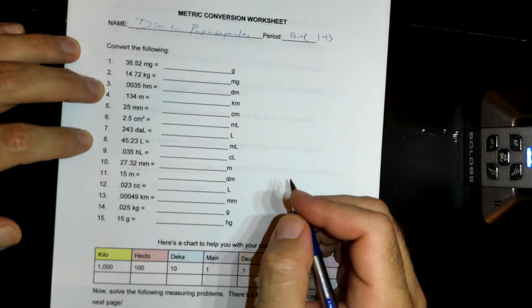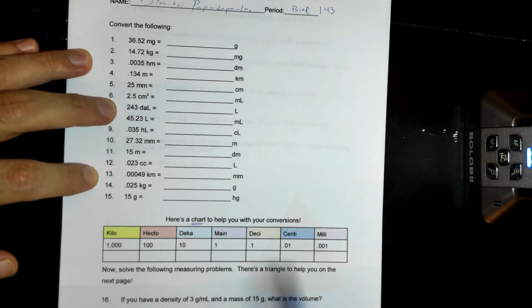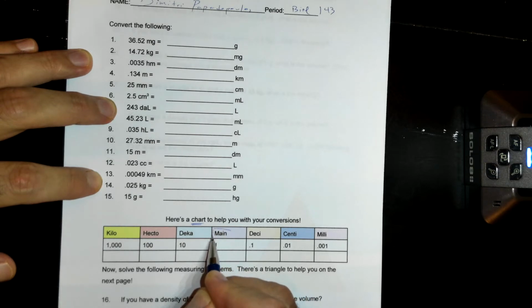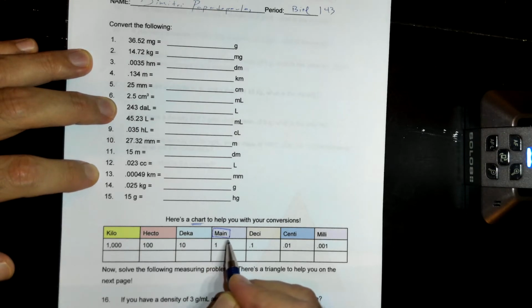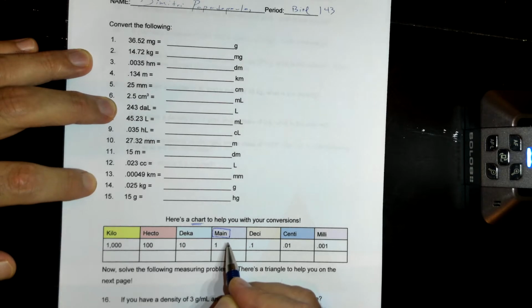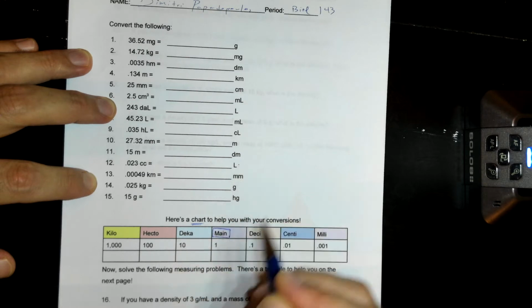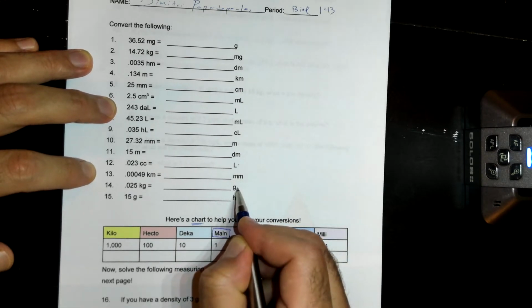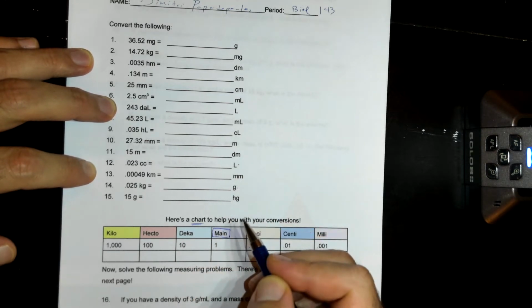And so what we want to do for this is, first of all, look down here at this chart. The first thing we want to do is orient ourselves with the main. The main would be if there is no prefix to the unit. So if you look at this L right here, this L has no prefix. It's just the L. Also, this G right here has no prefix. It's just the G. The L stands for liter. The G stands for gram.